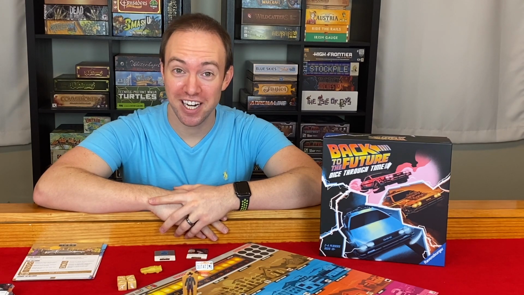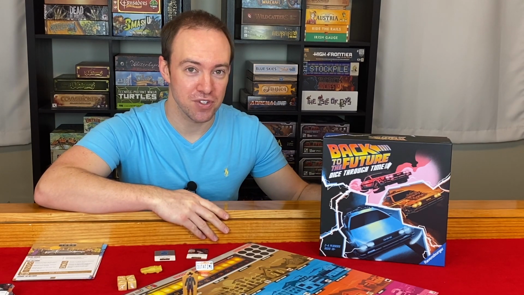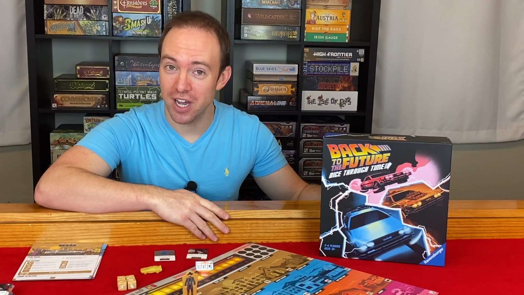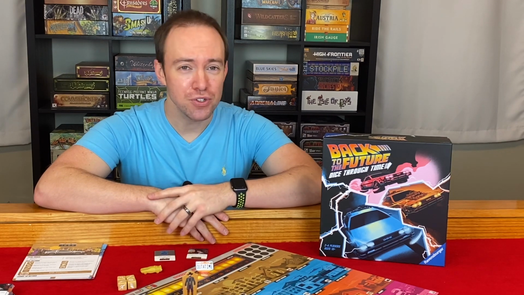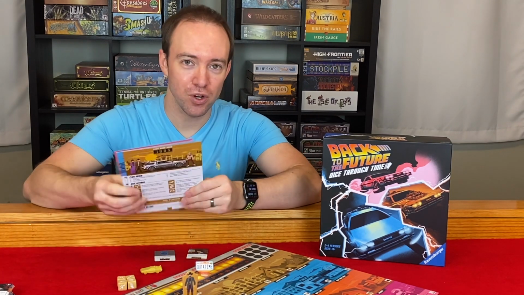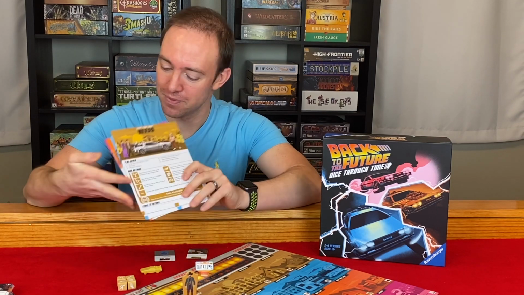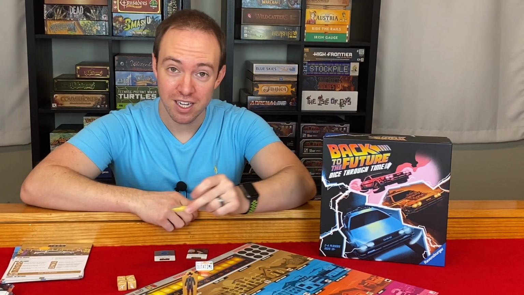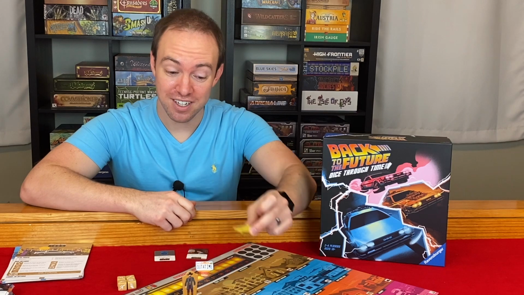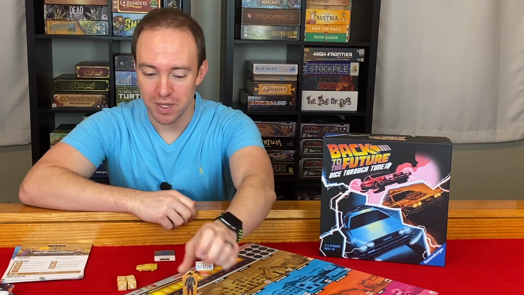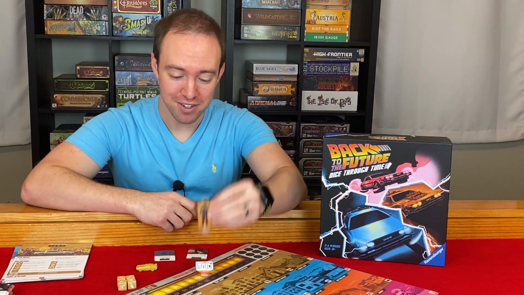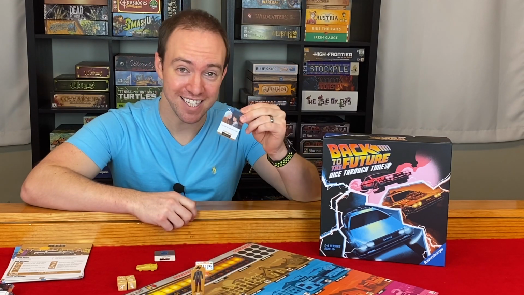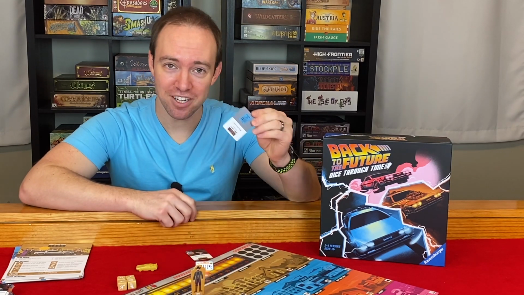Welcome. Today we're going to be taking a look at Back to the Future Dice Through Time. This is a 2 to 4 player dice rolling cooperative game where you take the role of Marty and Doc from one of the 4 timelines. You'll be moving to different locations and to different timelines. You will be knocking Biff around, completing events, and gaining items.